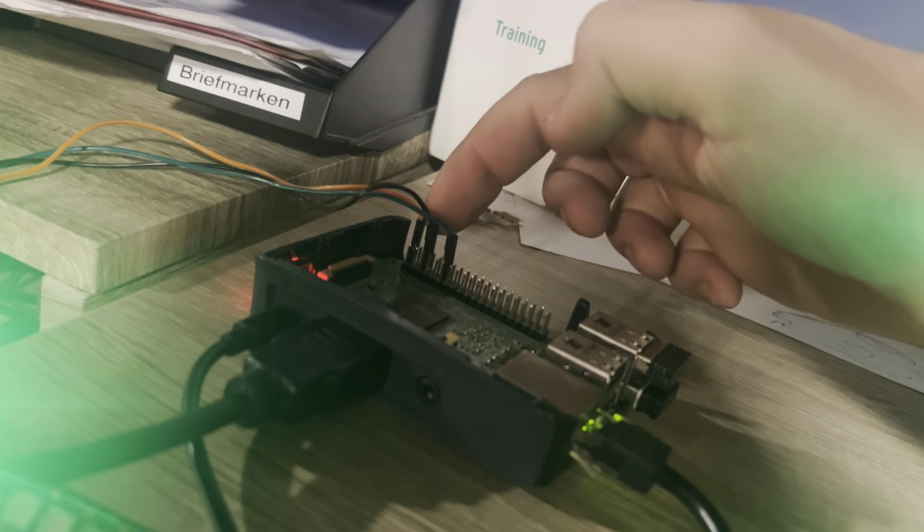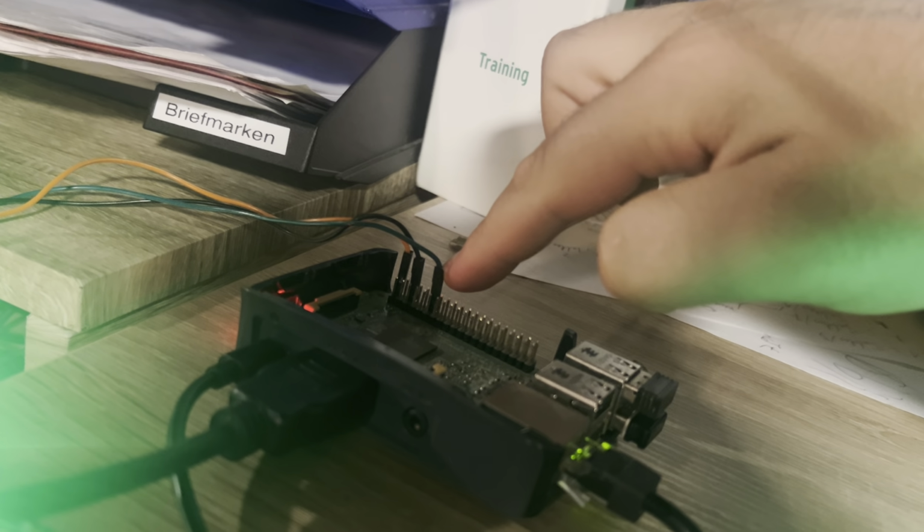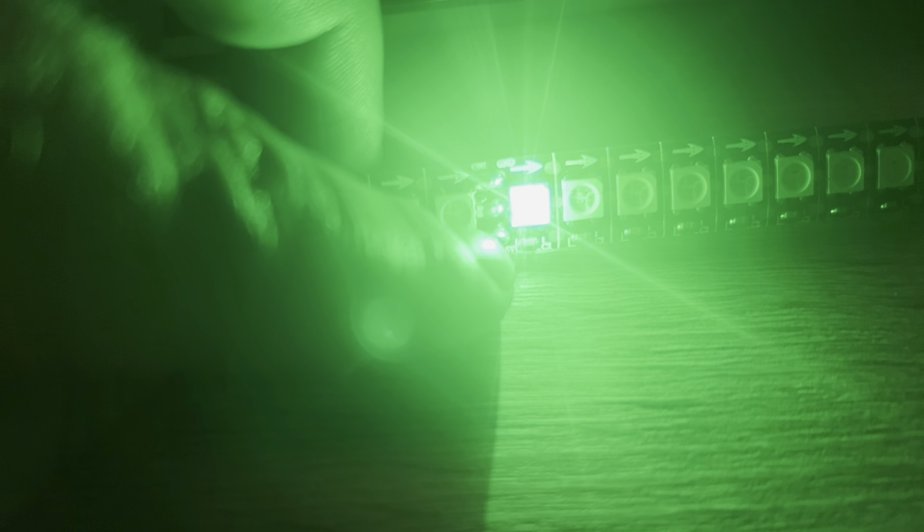So I have basically just 3 pins directly wired to the LED pins, namely the 5 volt, the ground, and GPIO 18, which will put the signal. If we look in the close-up, you have 3 pins. We have the ground on the top, we have the 5 volt power supply on the bottom, and in the middle there's the signal pin.